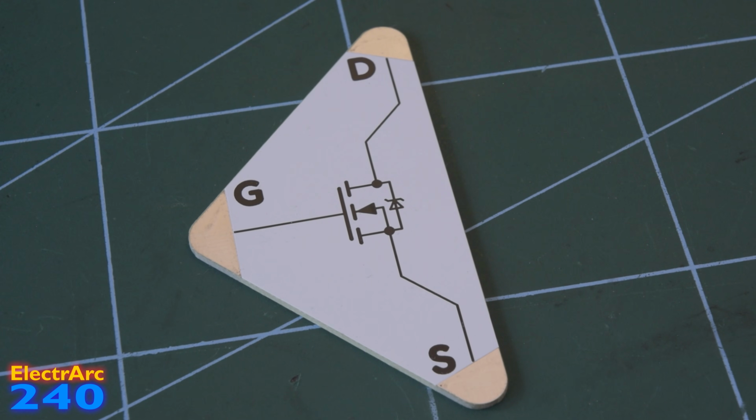First off, what is N-channel? Well, MOSFETs come in two flavours, N-channel and P-channel. And basically, P-channel is just the opposite to N-channel. Current flows in the opposite direction, you drive the gate with a negative voltage instead of a positive voltage, and they're also a lot less common. And that's because P-channel MOSFETs are objectively worse.